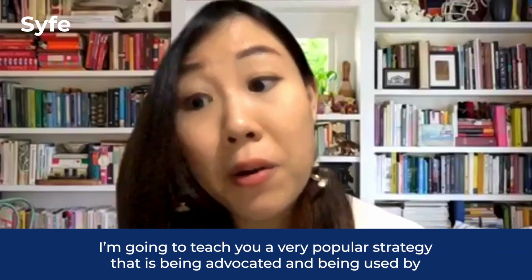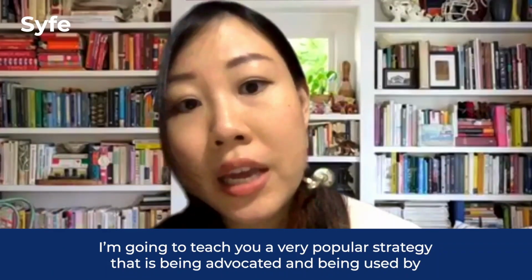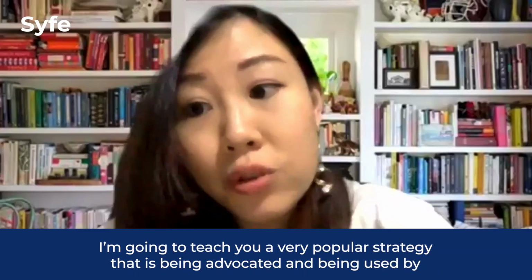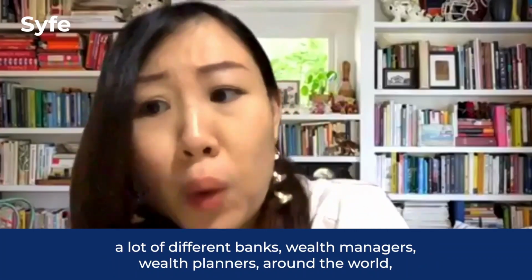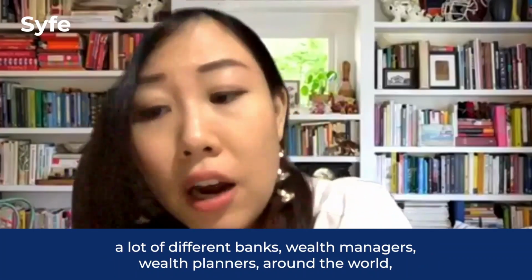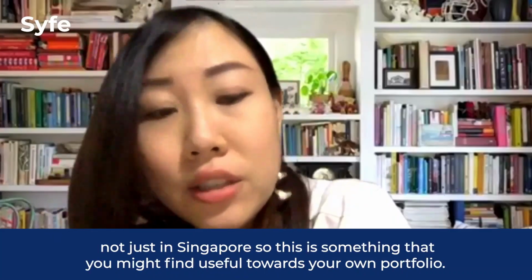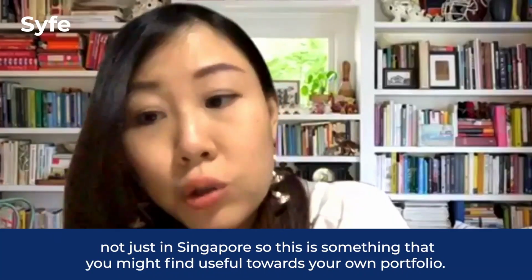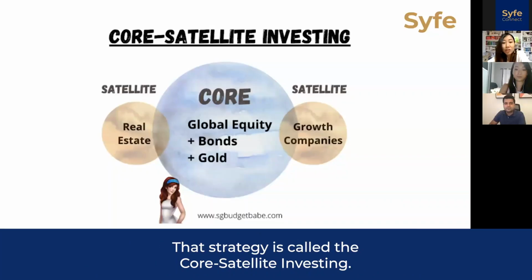So I'm going to teach you a very popular strategy that is being advocated and also being used by a lot of different banks, wealth managers, wealth planners around the world. It's not just in Singapore. So this is something that you might find useful towards your own portfolio. And that strategy is called the core satellite investing.